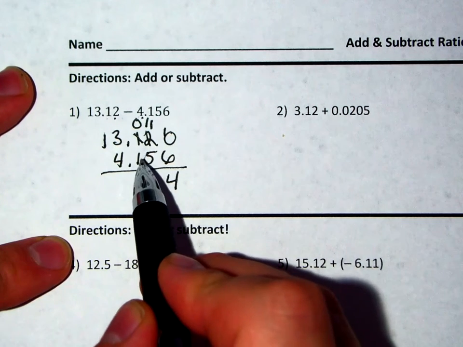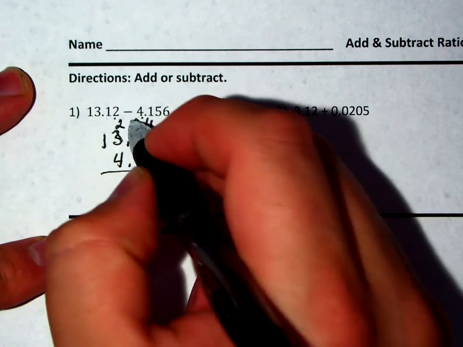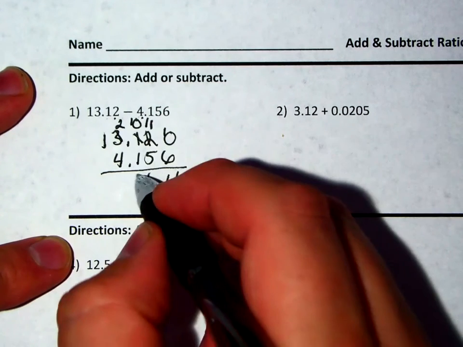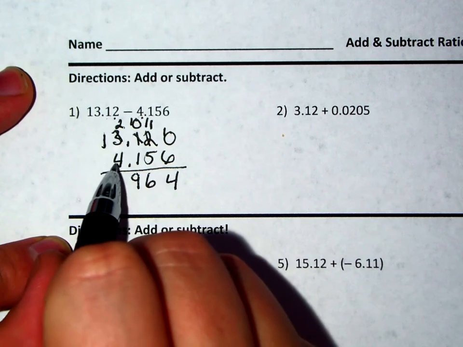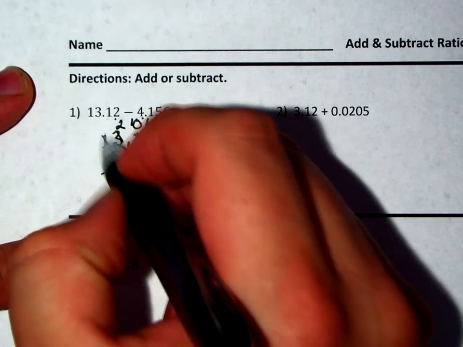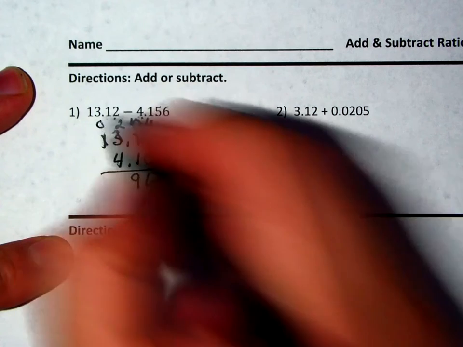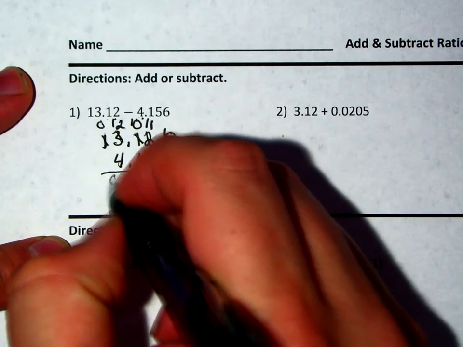Again, I can't take 1 from 0, so I have to borrow from my previous number, 2. So I will have 10 minus 1 is 9. Lastly, 4 can't be taken out of 2, so I'm going to have to borrow from my very leading number, carry the 1 over. 12 minus 4 is 8.